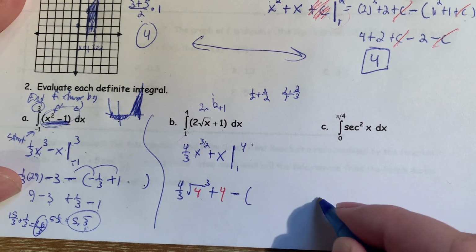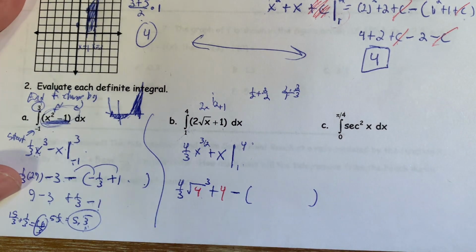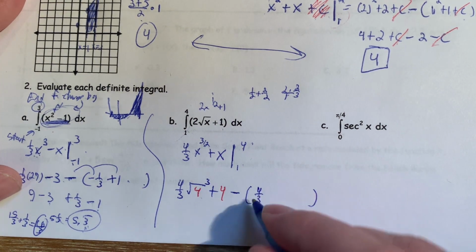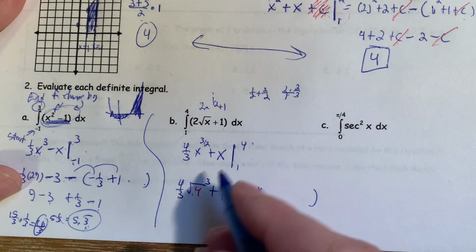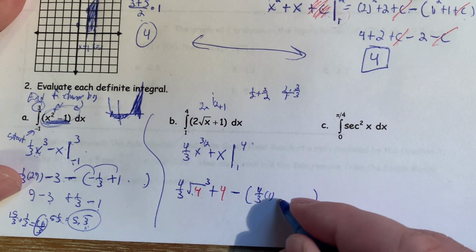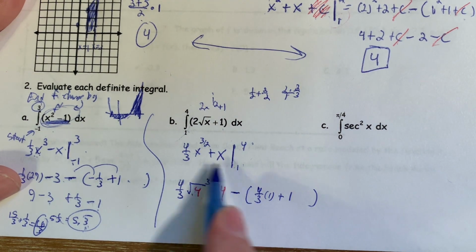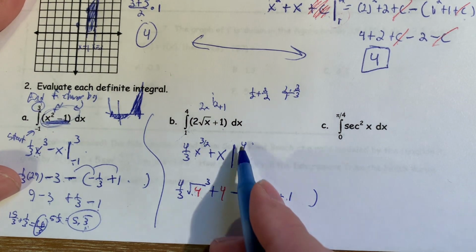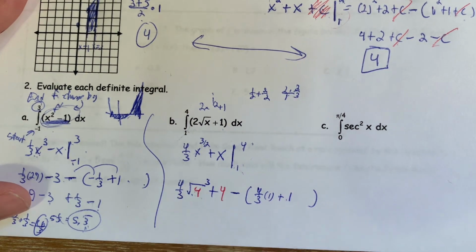Minus, in parentheses, make sure you're putting the parentheses here. It's going to be this value with 1 plugged in. So it's going to be 4/3 times whatever power we do 1 to, like square root of 1 is 1, 1 cubed is 1. This is going to be times 1 plus 1. Okay, so we're plugging in 1 into here. And we're plugging in 4. So it's how much the antiderivative changed by from 1 to 4.